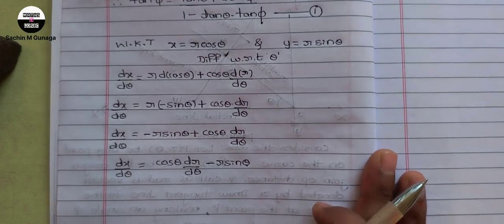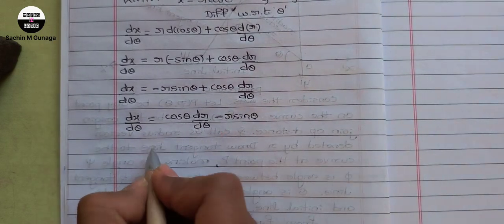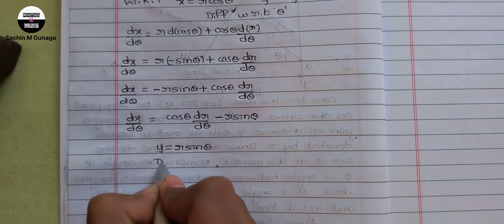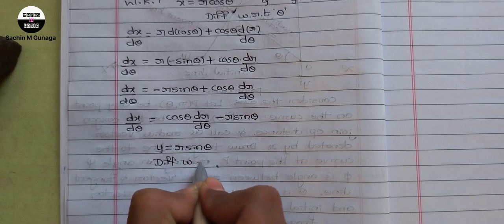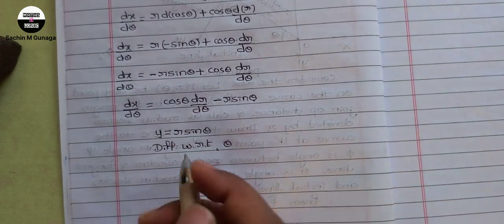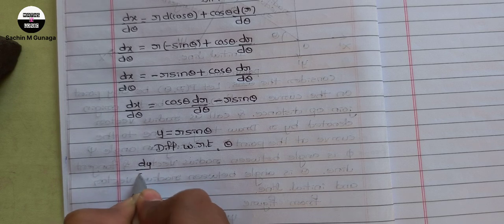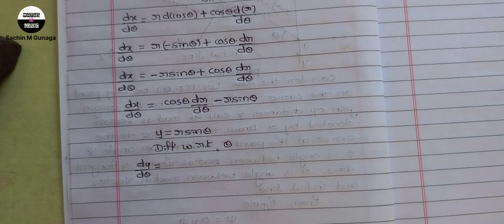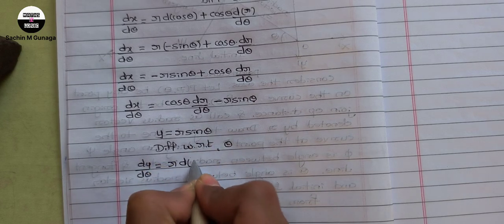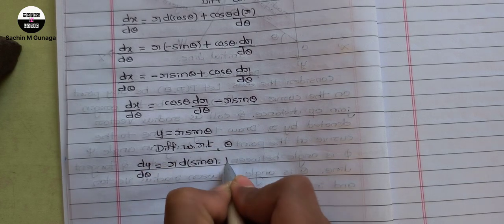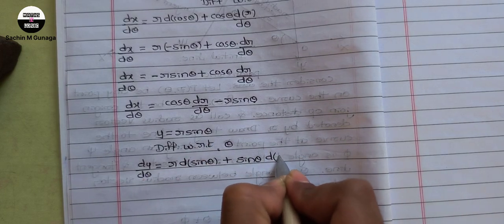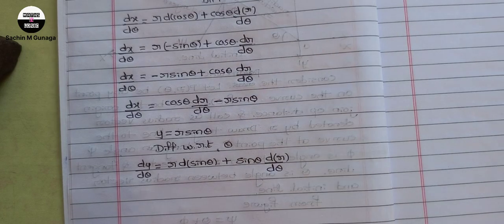Similarly, I am going to take the second equation. What is that second equation? y is equal to r into sine theta. Similarly, differentiate this with respect to theta. The differentiation of y with respect to theta, dy divided by d theta, is equal to, again apply the multiplication rule of differentiation, that is r as it is, differentiation of sine theta with respect to theta, plus sine theta as it is, next differentiation of r with respect to theta.